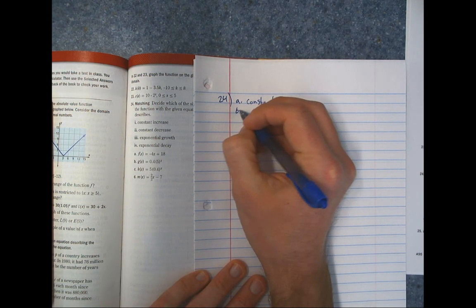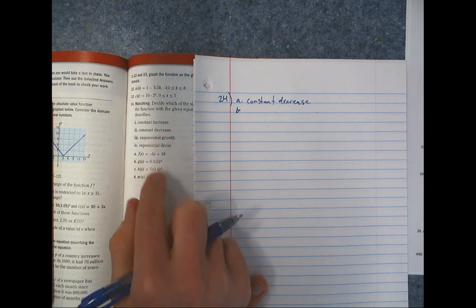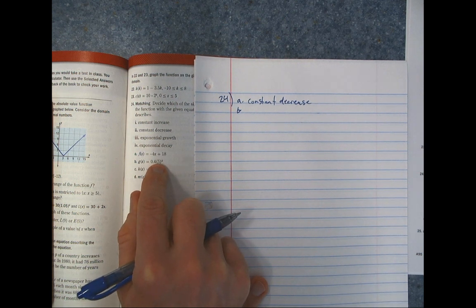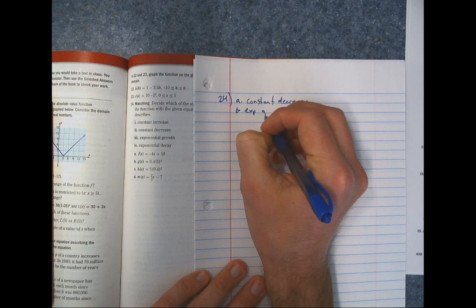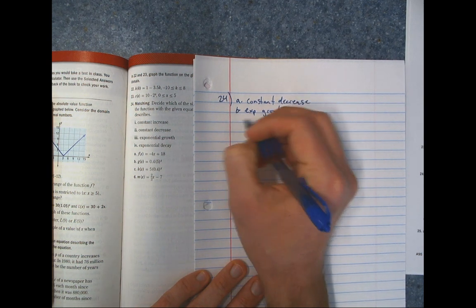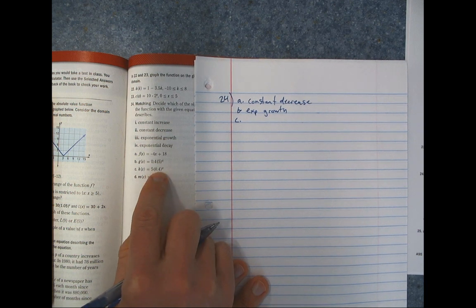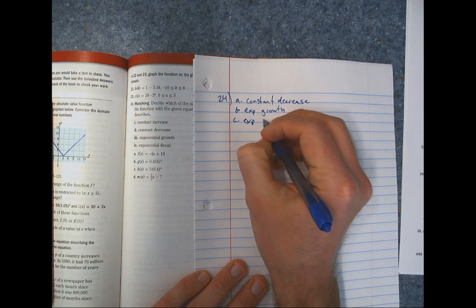All right, letter B. That's an exponential form. So it's either exponential growth or decay. And you got to look at the number inside the parentheses. That's your growth factor. If it's more than 1, this is going to grow. So this is exponential growth. Letter C, also exponential, but now the growth factor is less than 1. So that is exponential decay.